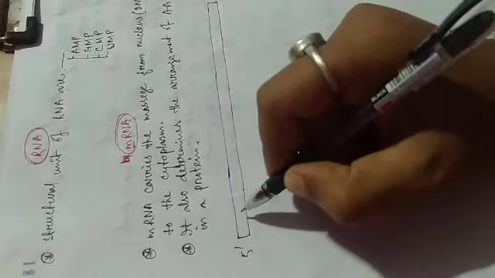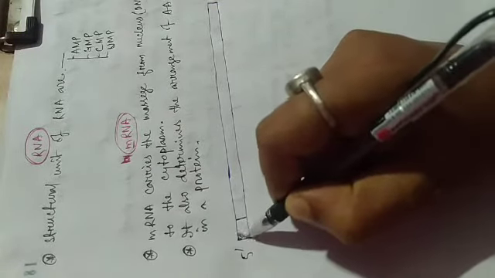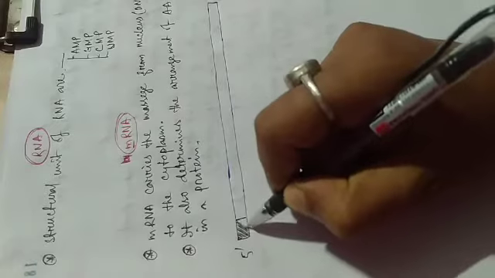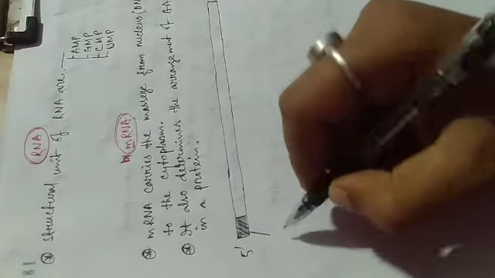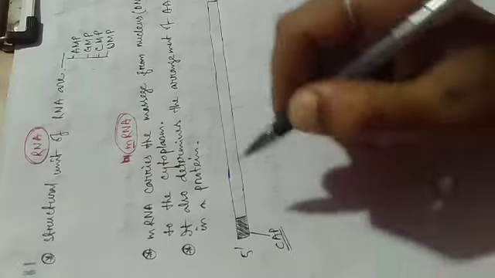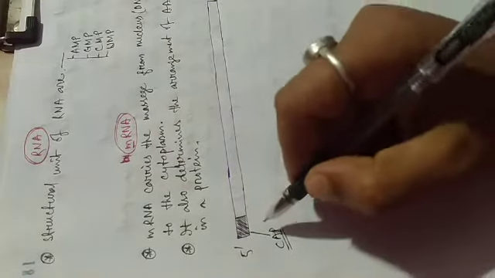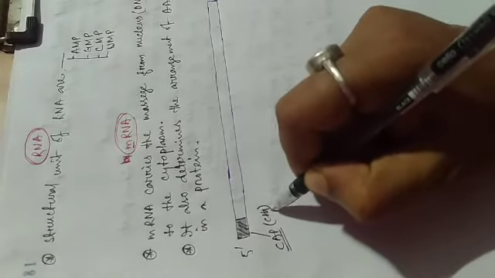The 5 prime end of the mRNA contains a methyl group. This region is called the cap region. It contains a methyl group, meaning a CH3 group. Okay.